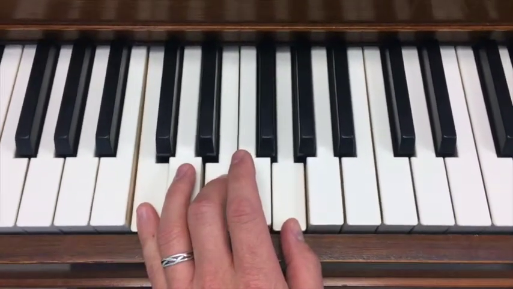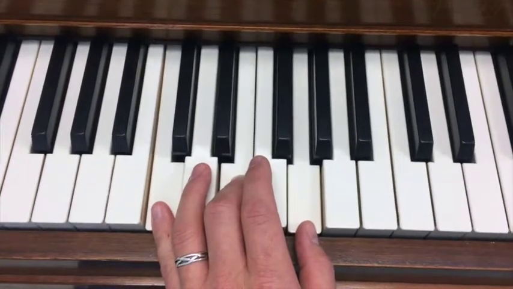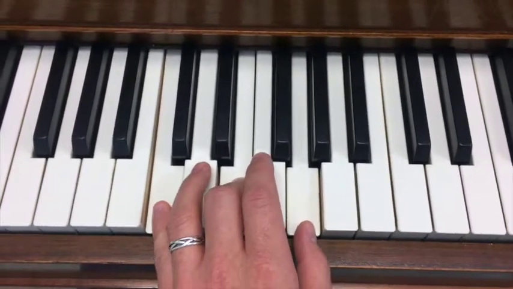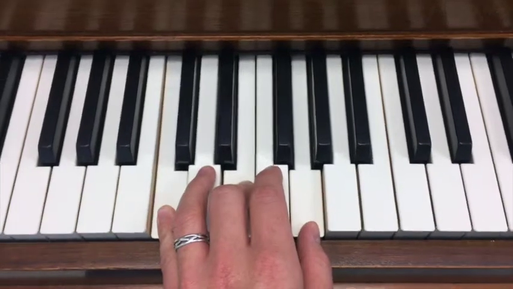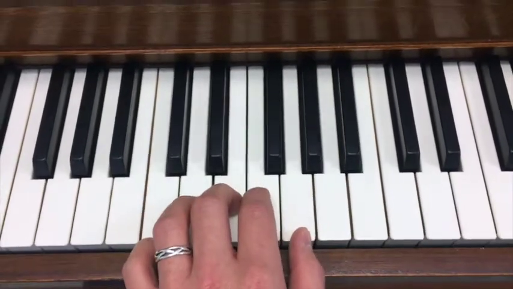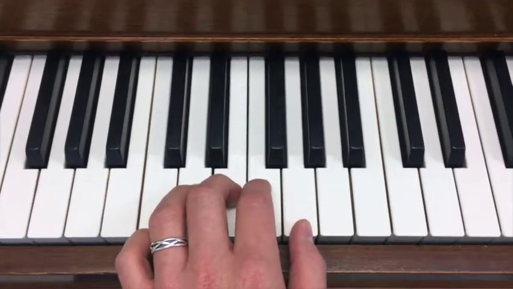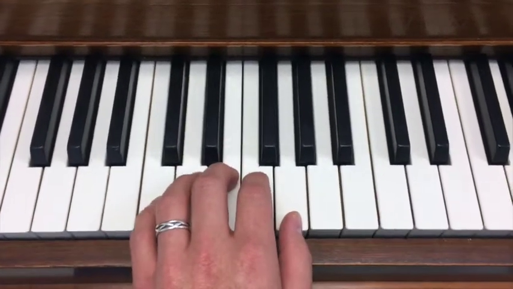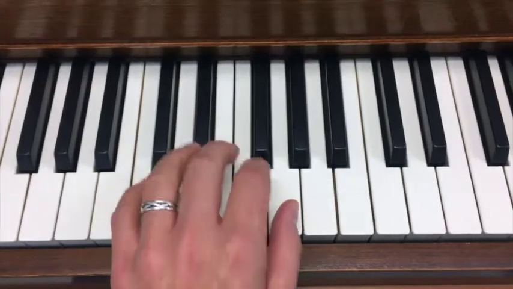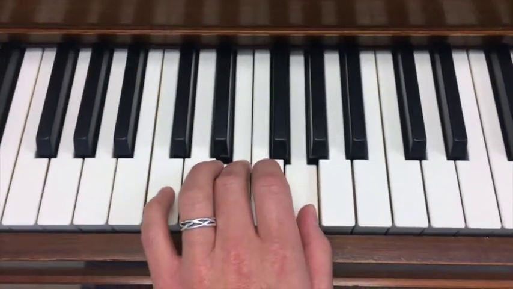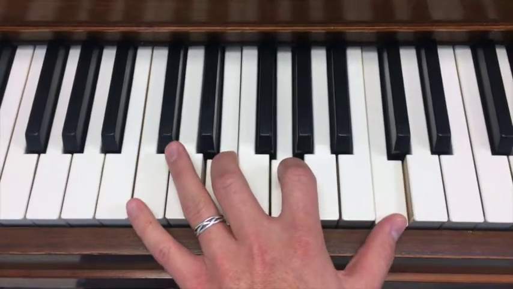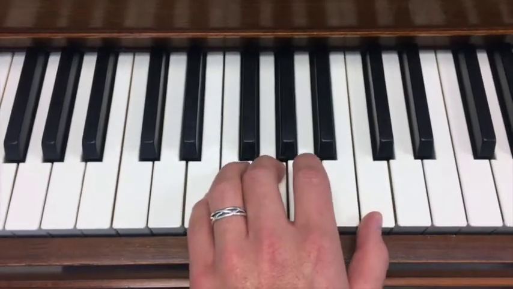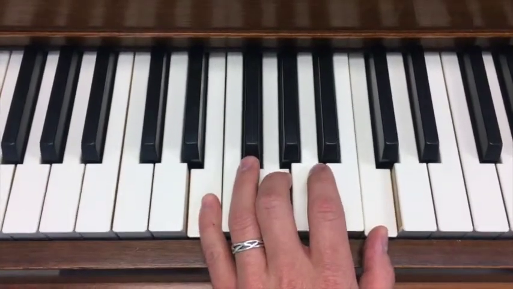For example, and I'm not going to get too technical here, I'm not going to mention any technical words because there are words that exist for what I'm about to do, but sometimes it's just easier to see it and then learn the name of whatever it is you're doing, whatever technique you're choosing to use. So here's the C chord, right? What happens if I take that C and I throw it up here on the top? There's a different voicing of those same three notes.